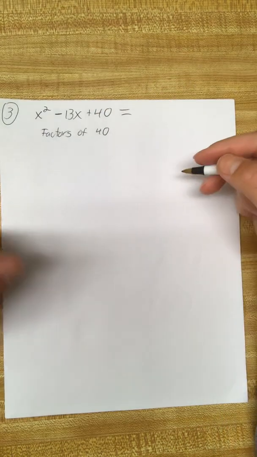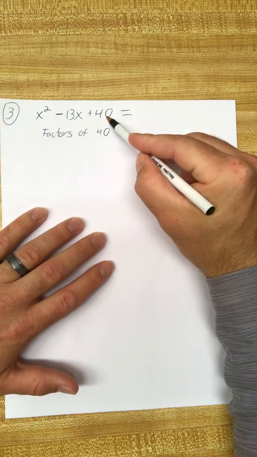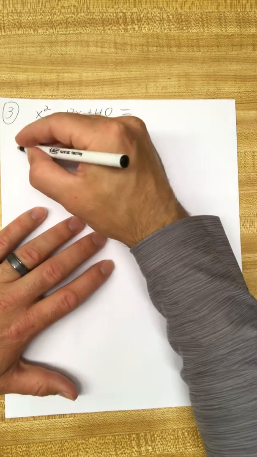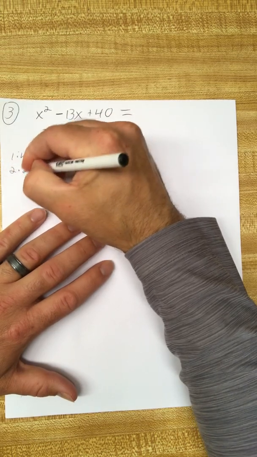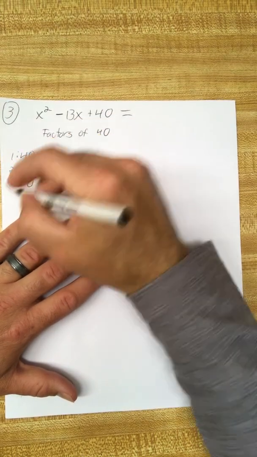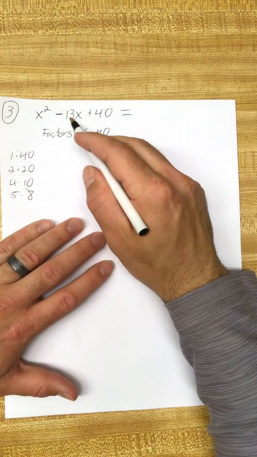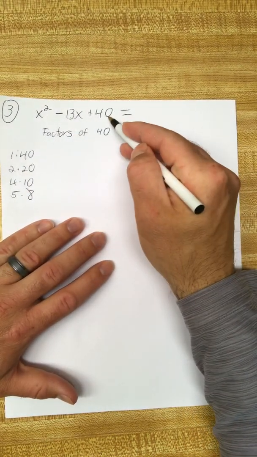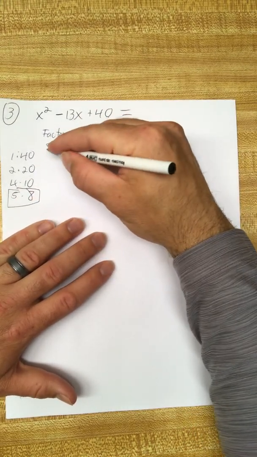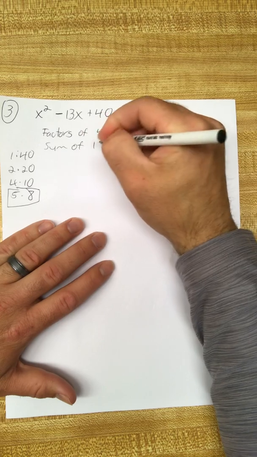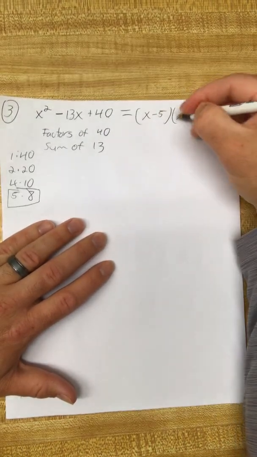If you're looking at one of these problems and you're like, I have no idea what to do, look at that third term, your constant, C. Just start listing your factors of it. So 40: I have 1 times 40, 2 times 20, 4 times 10, 5 times 8. We're trying to get 13 out of factors of 40. So 5 and 8. So here is x minus 5 times x minus 8.